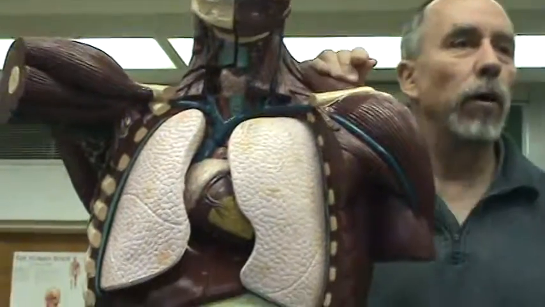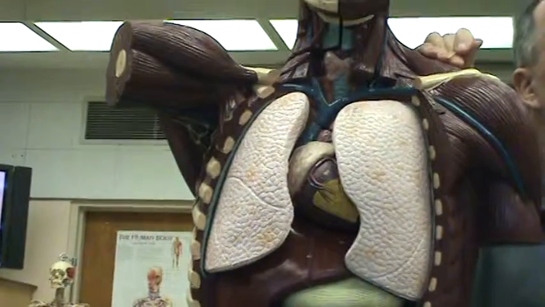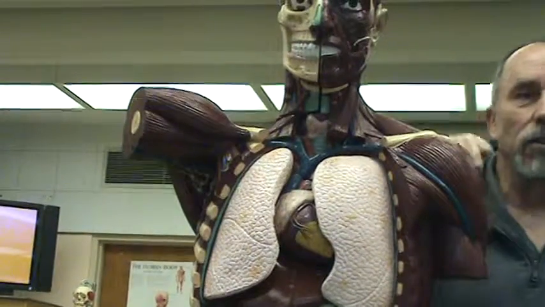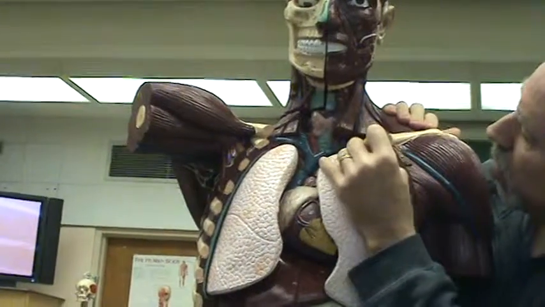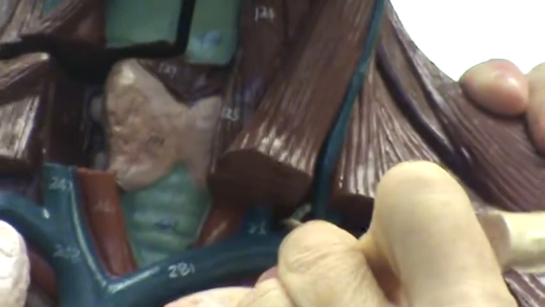So right here, you see where the internal jugular is meeting the subclavian vein. Do you see that spot? Do you see that little green thing there? Everybody's looking closer, aren't they? See that little green thing coming in there? Right there. So that's your thoracic duct coming in.